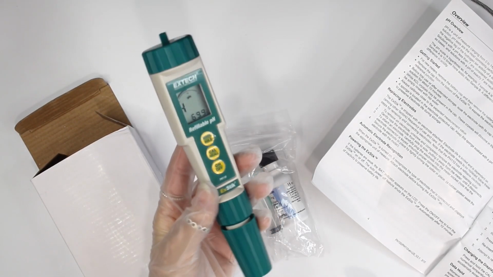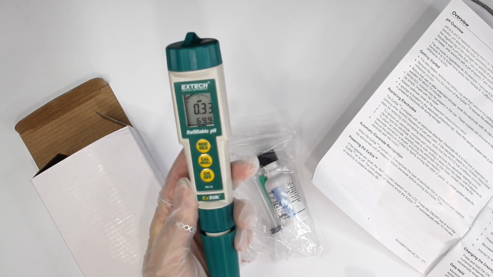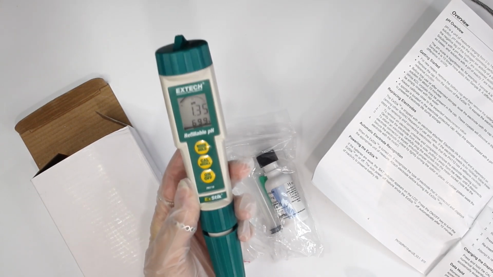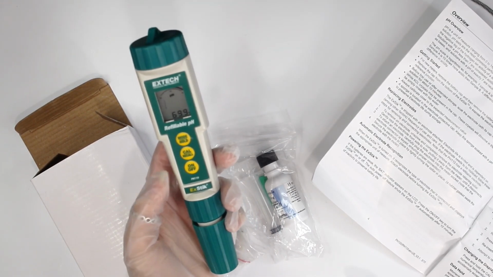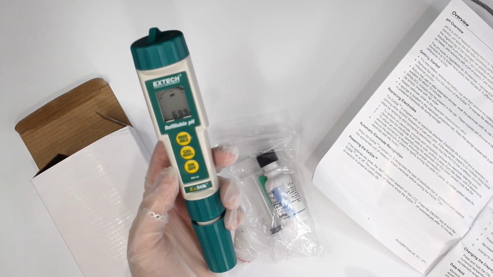This is it. I'll link it down below. This was recommended to me by Lee Loves Cosmetics. I'll link her channel down below. But the reason I got this pH meter is because it can actually take the pH of creams.